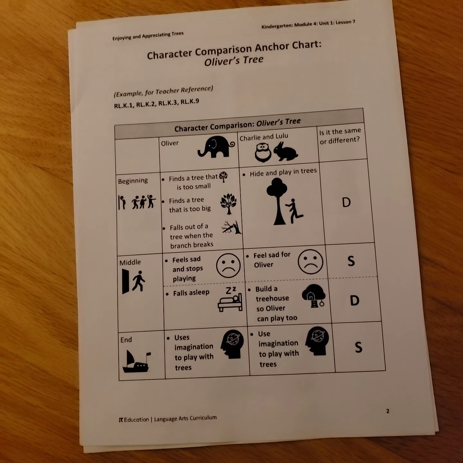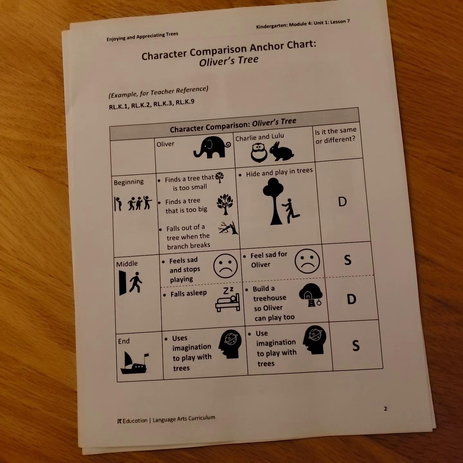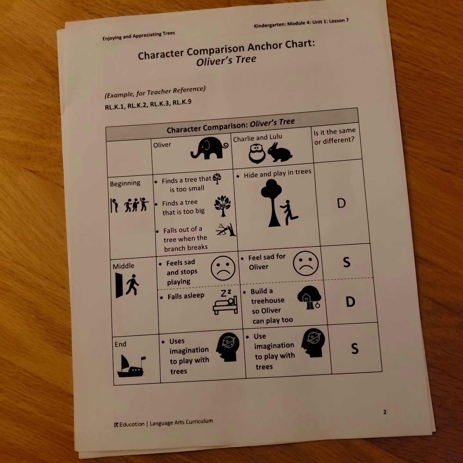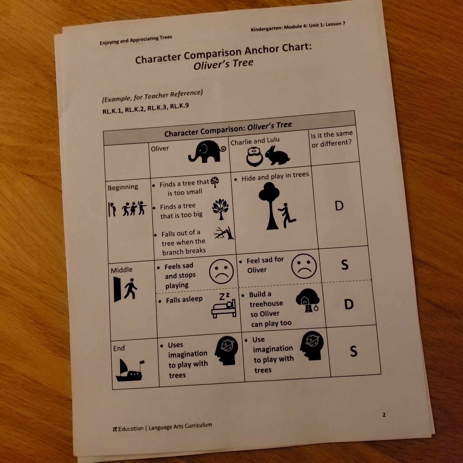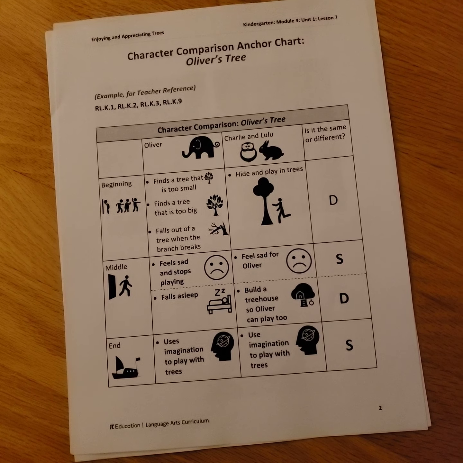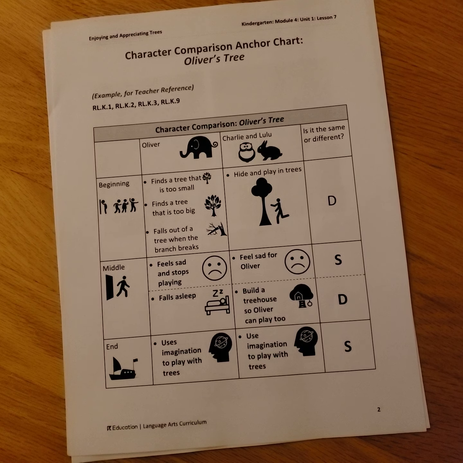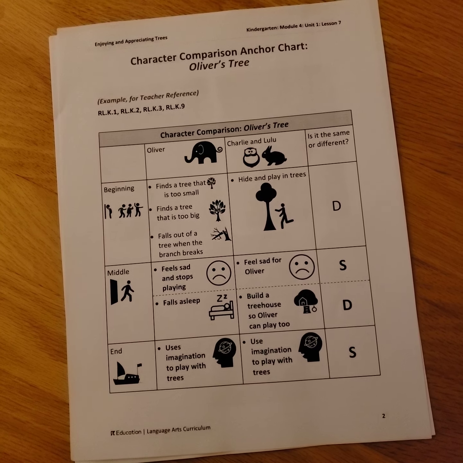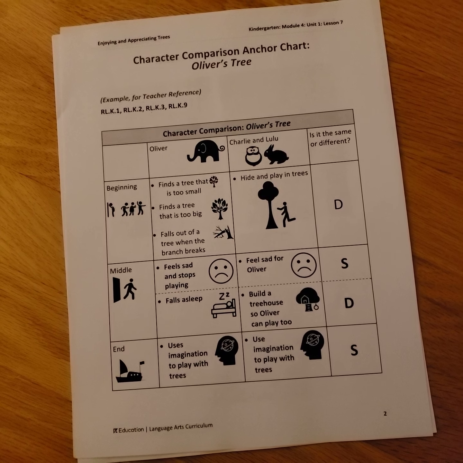So today, you're going to be focusing mainly on the events from the middle and the ending of the story. So after the story, you're going to notice that in the middle of the story, Oliver felt sad and he stopped playing. Charlie and Lulu also felt sad for Oliver. So that was the same in the middle of the story.